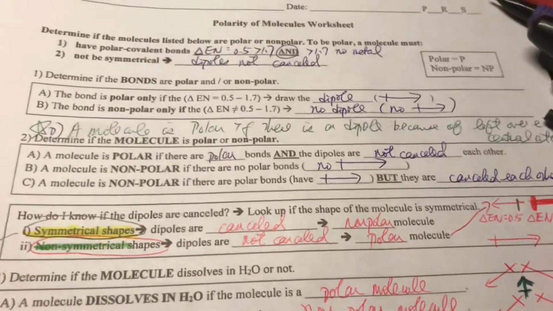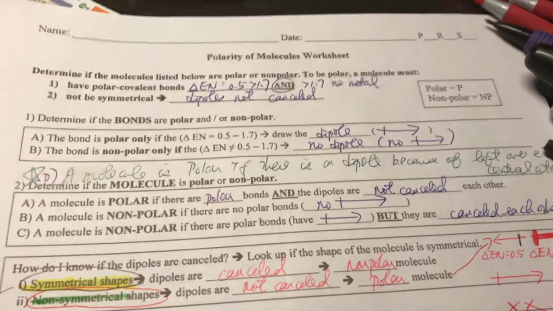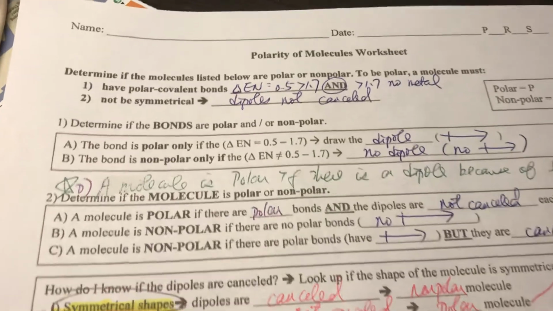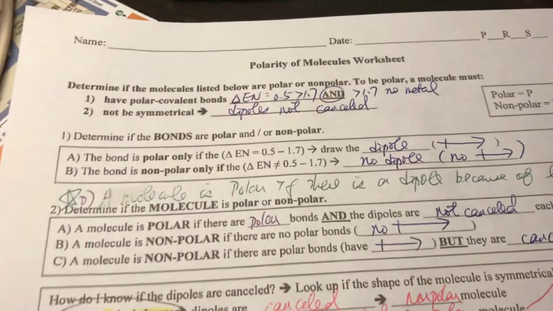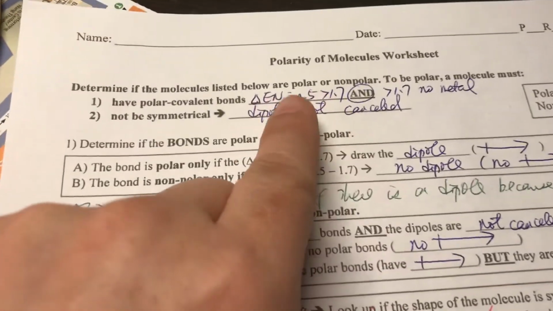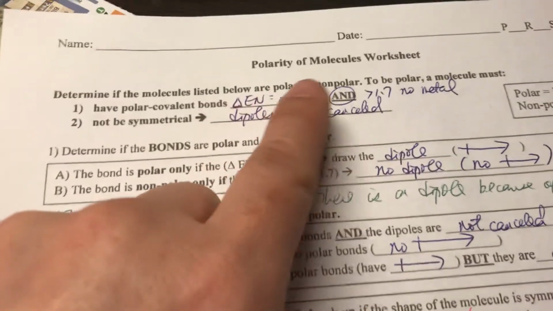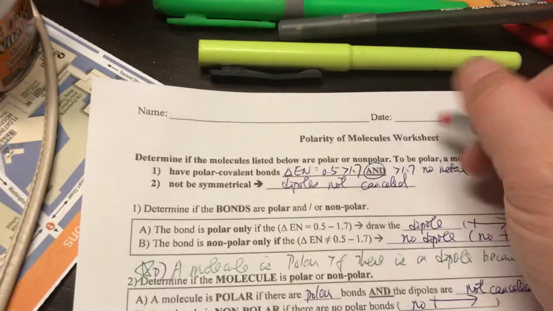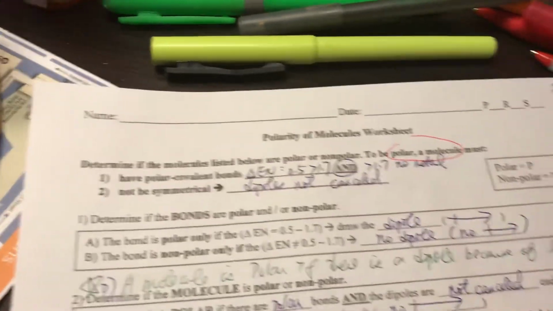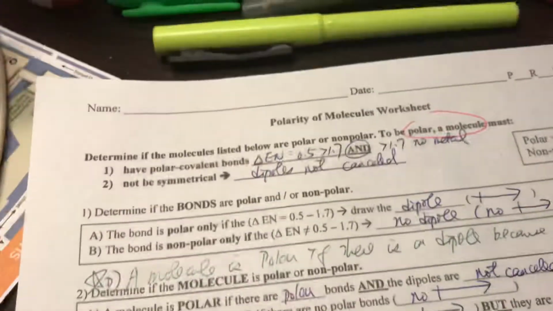Alright, so this worksheet, I'm just quickly reviewing the polarity of molecules worksheet. Now, this worksheet can tell whether a molecule can be dissolved in water by determining if the molecule is polar or not. So in order to determine if the molecule is polar, you must have two criteria.